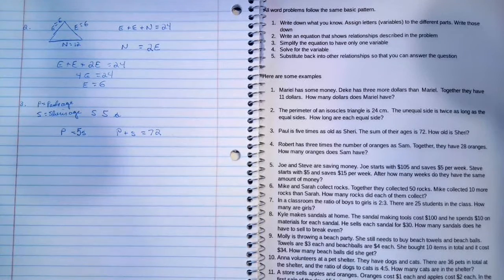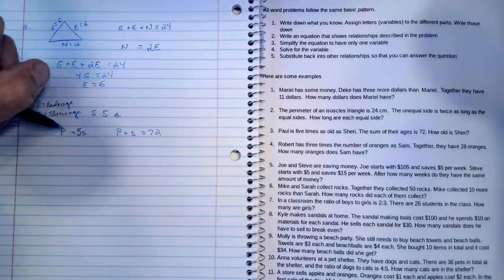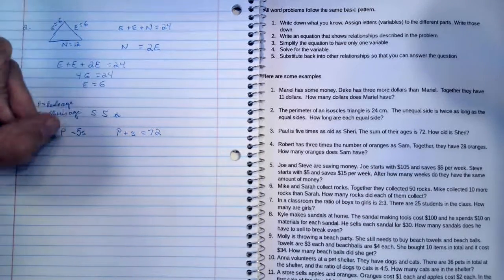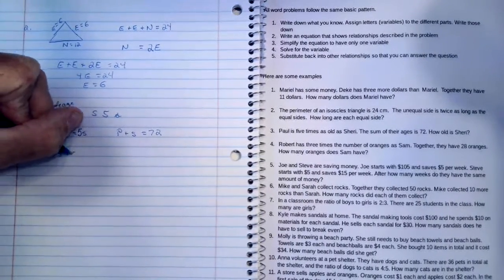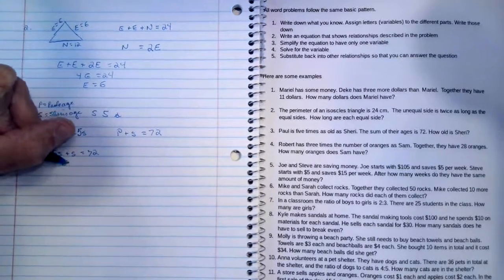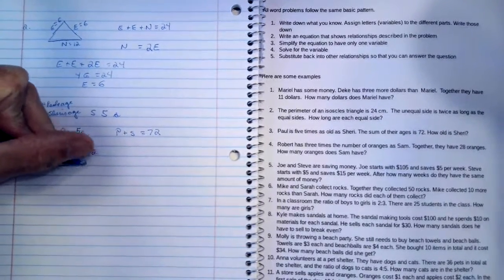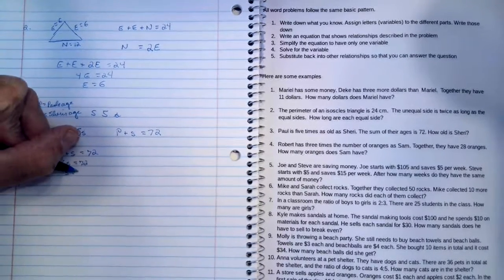Now I'm going to simplify this so I only have one variable. Since I know Paul is equal to 5S, I'm going to substitute that 5S in there. So I have 5S, that's Paul's age, plus S, Sherry's age, equals 72. So that's 6S equals 72. And as you know, 6 times 12 is 72, or divide both sides by 6. 72 divided by 6 is 12.